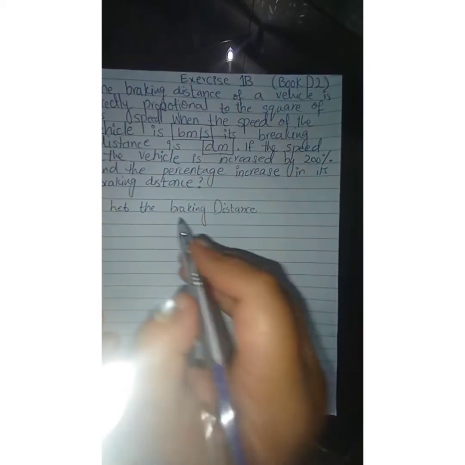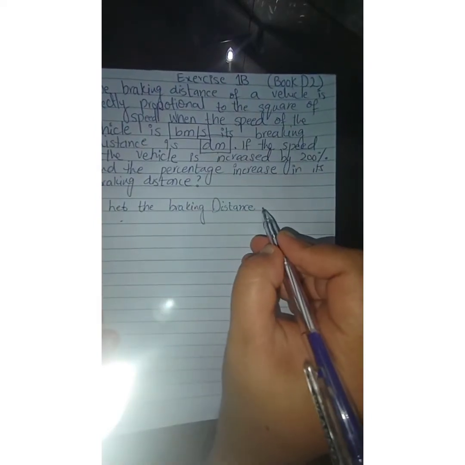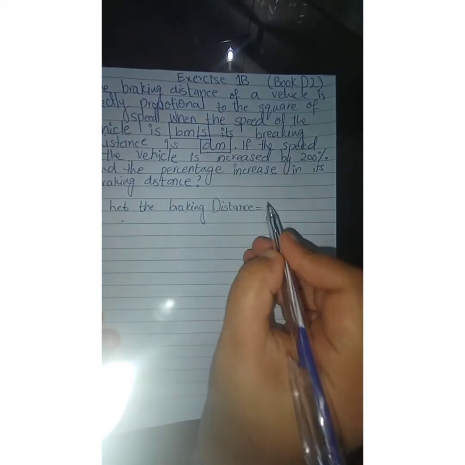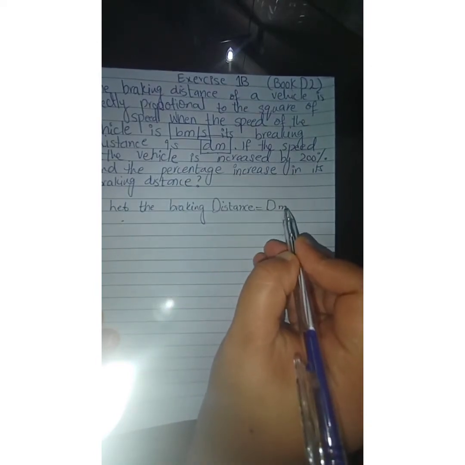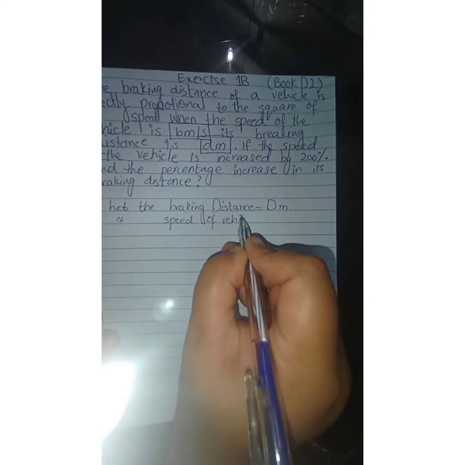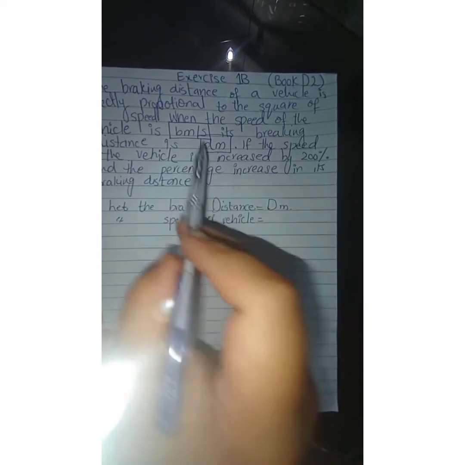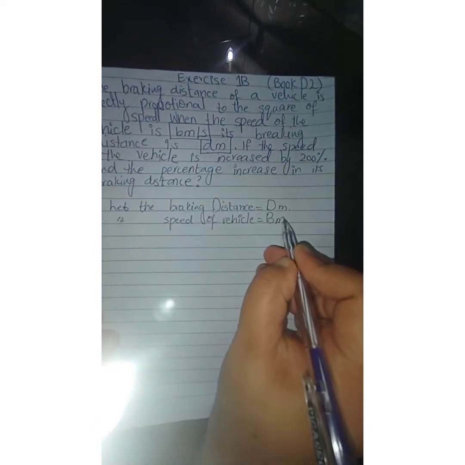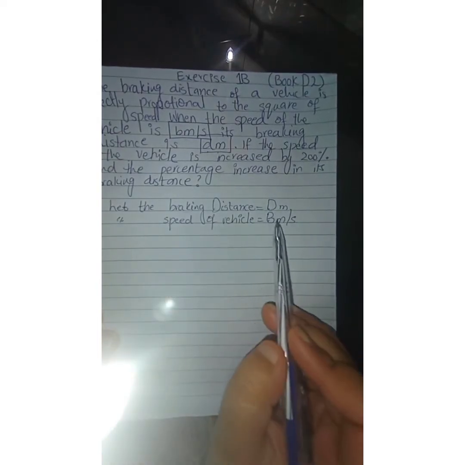Just like d meters is the value, I'm using capital D for the variable, and that would be D meters. And let the speed of the vehicle be, since the speed is given as small b meters per second, I am using the variable B meters per second.